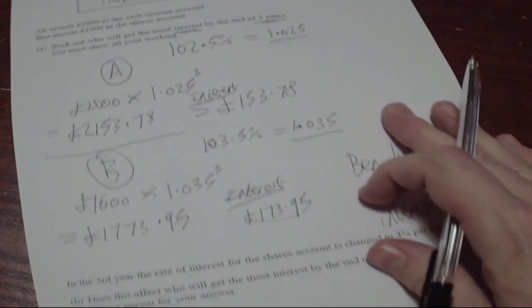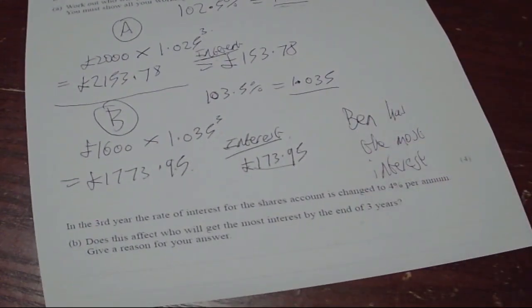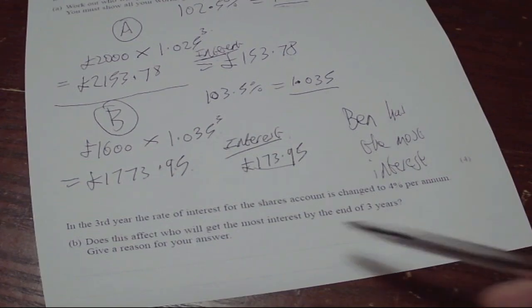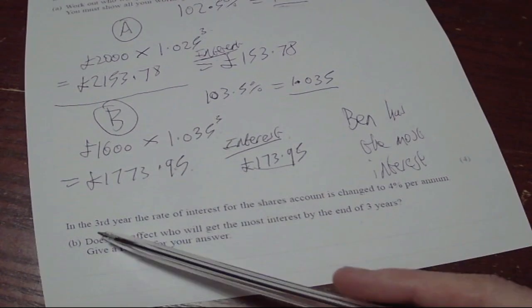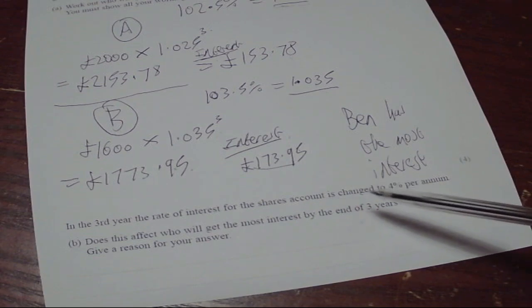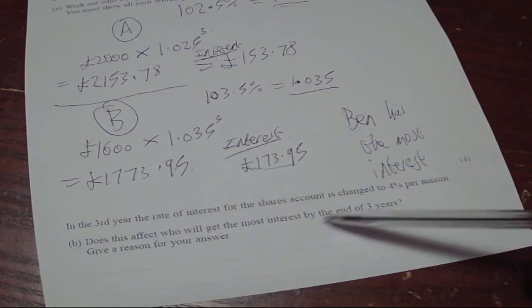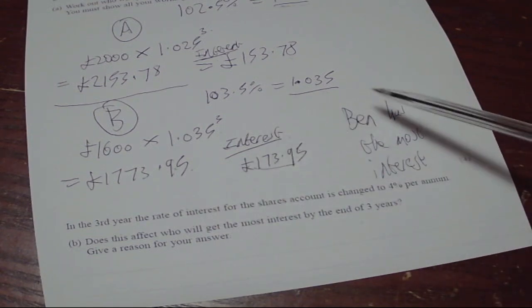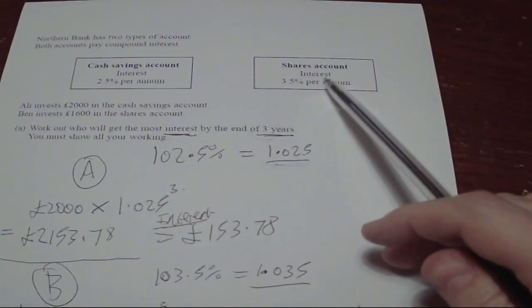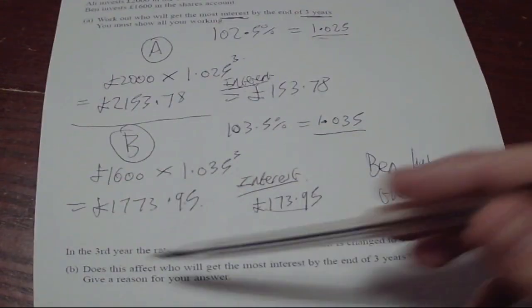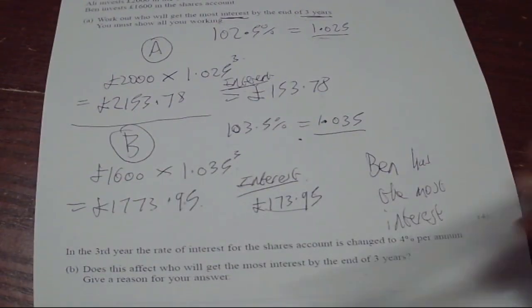That's how you get the marks here. It's important to understand that that was how you earned the marks in this particular question. The last part of the question talks about changing the interest rate to 4% and if it has any effect after the end of 3 years. Of course, Ben gets the most here. By changing the interest rate in the shares account, he's just going to get more interest. So it doesn't affect it in any way. Ben's still going to get the most.